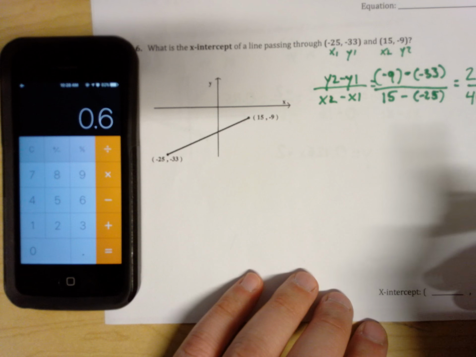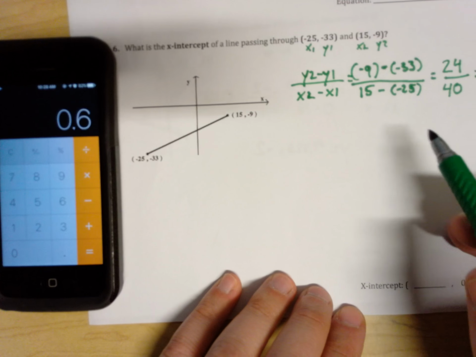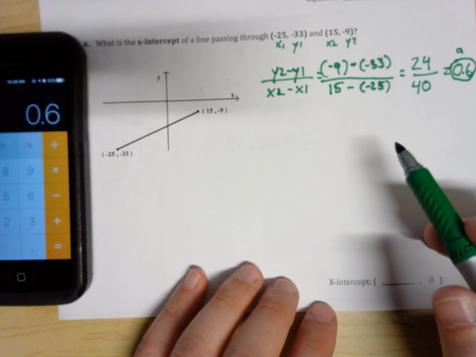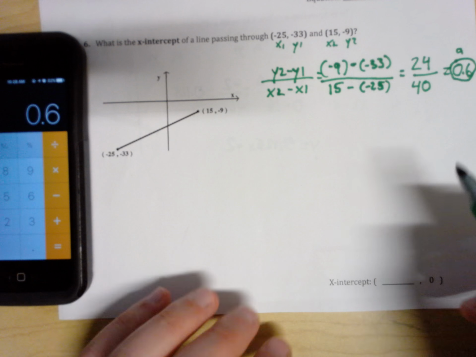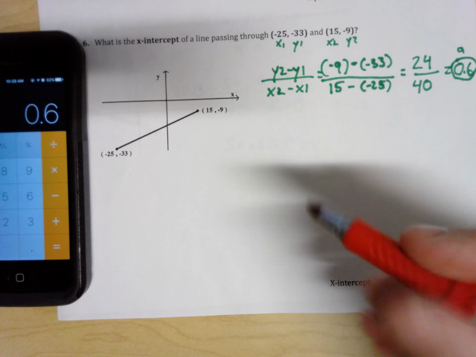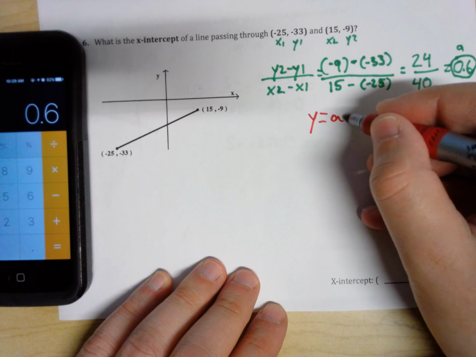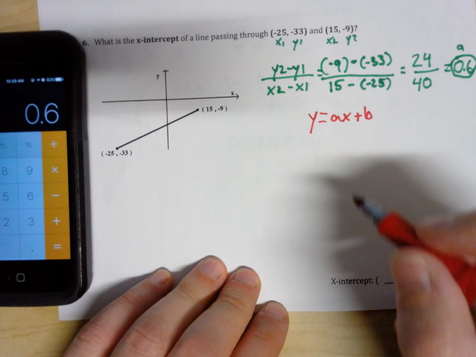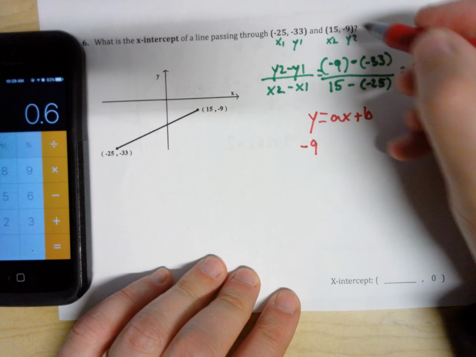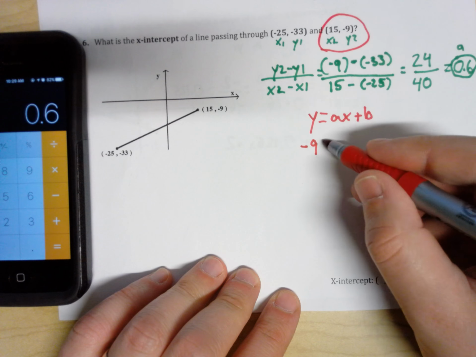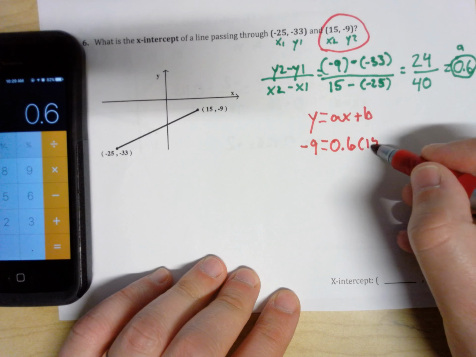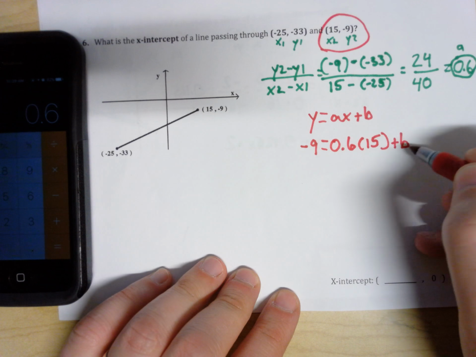The next thing we need to find out is what our y-intercept is. We need to know what B is in this problem. Okay, so that's the next thing we're going to do. So we're going to use y equals ax plus b, and I'm going to use my x2 and my y2. So I'm going to use negative 9 equals 0.6 times 15 plus b.